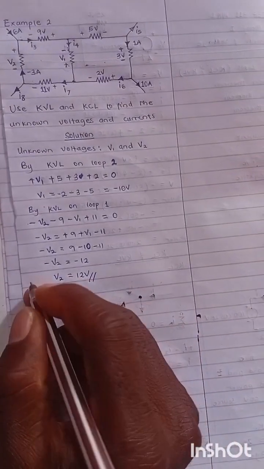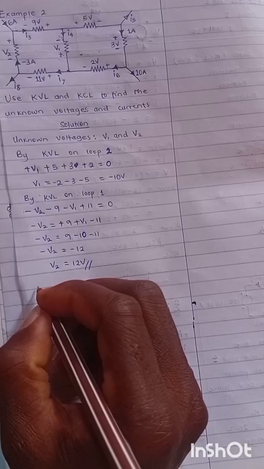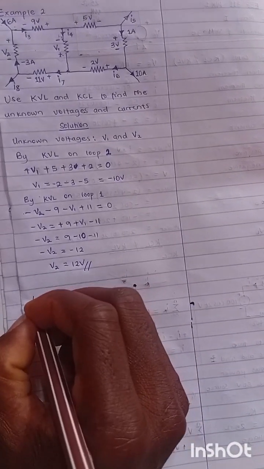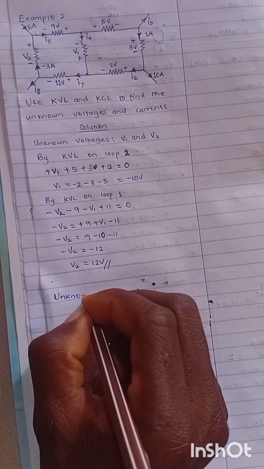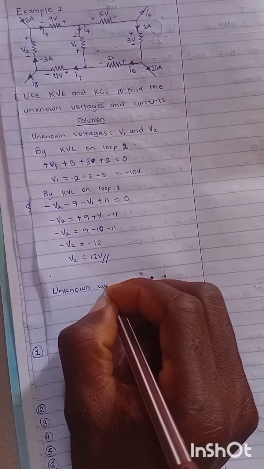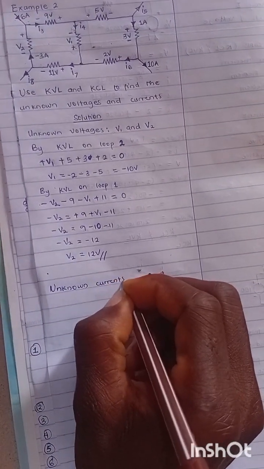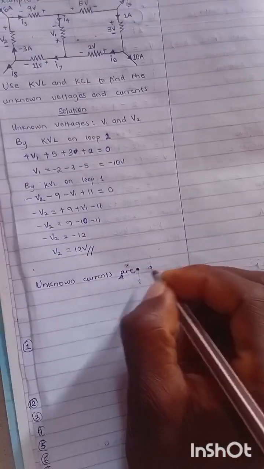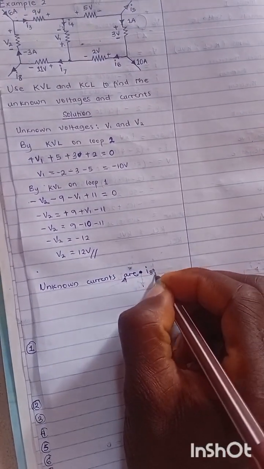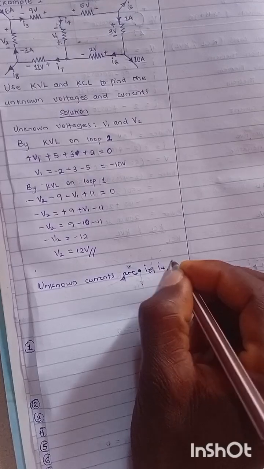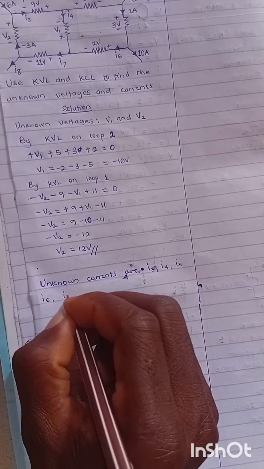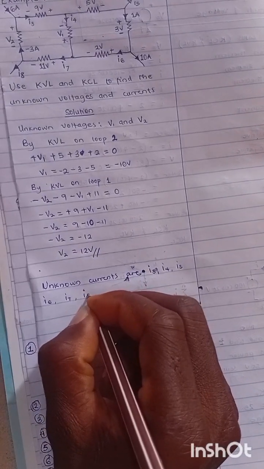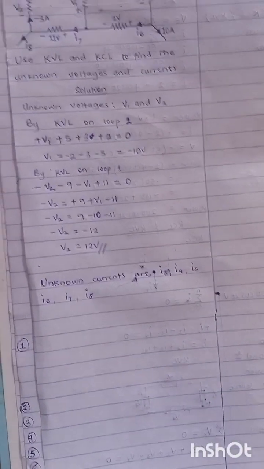How about solving for the current? The current is simply found by application of KCL. The unknown currents are I3, I4, I5, I6, I7, and I8. So these are the unknown currents.